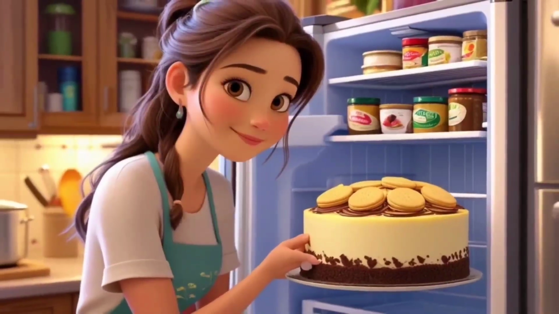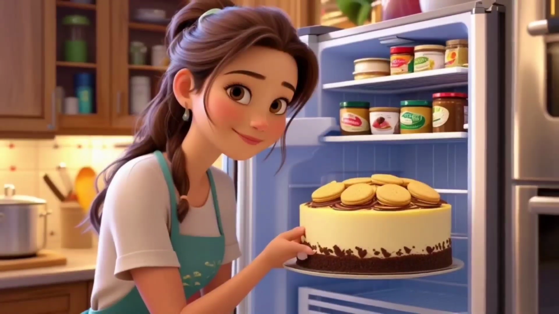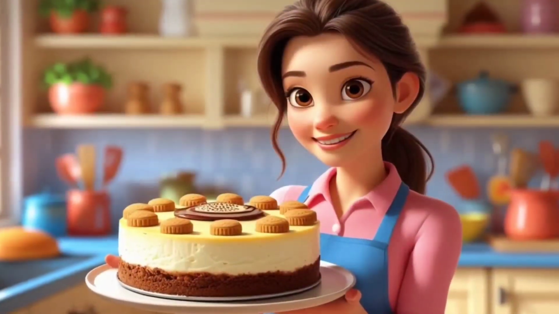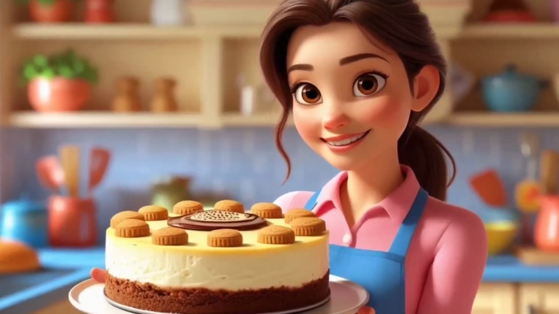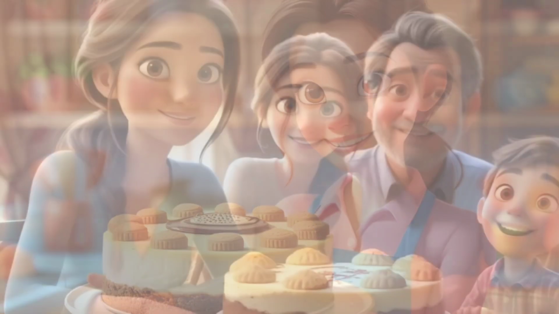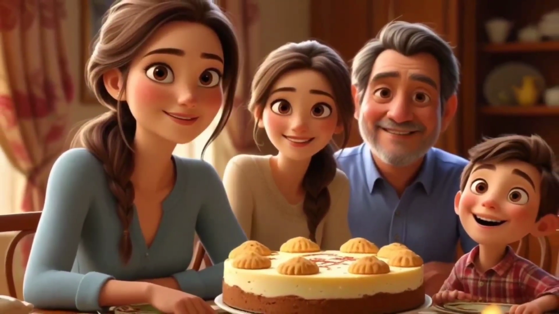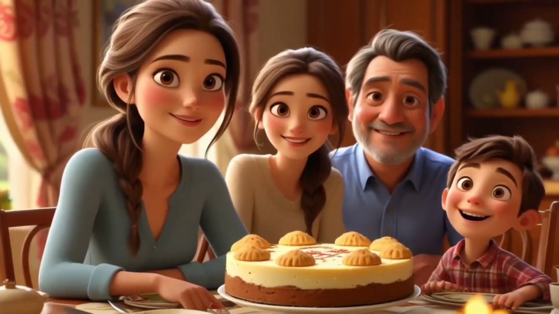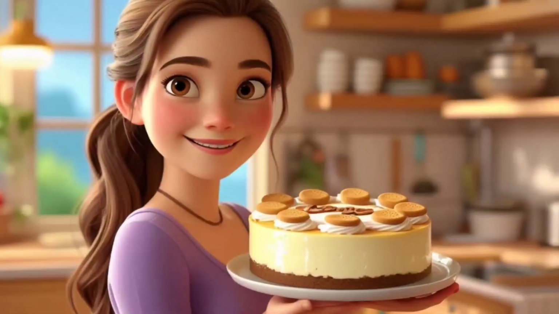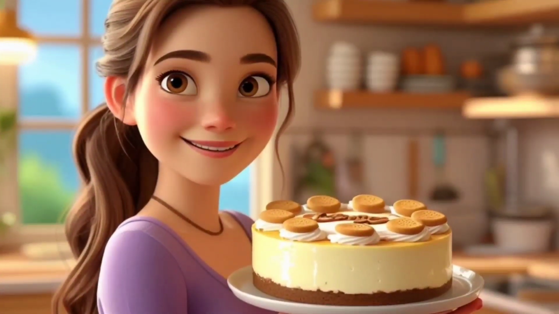Finally, put the cheesecake in the fridge for 4 to 5 hours. When it's ready, take it out and decorate it with some extra Lotus biscuits. My family loved it, and everyone asked me for the recipe. And now I'm happy to share it with you too.